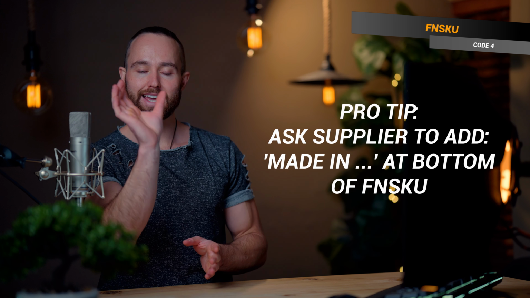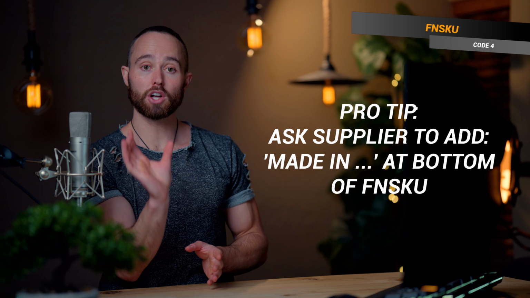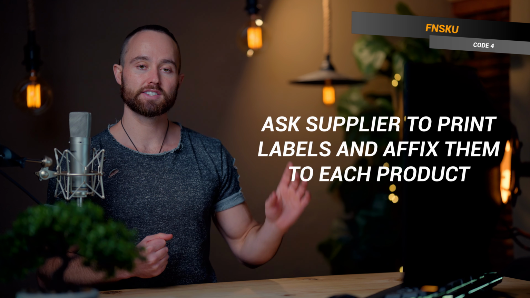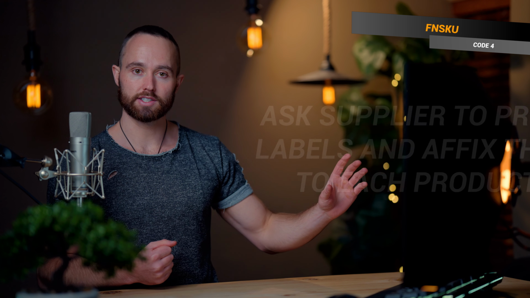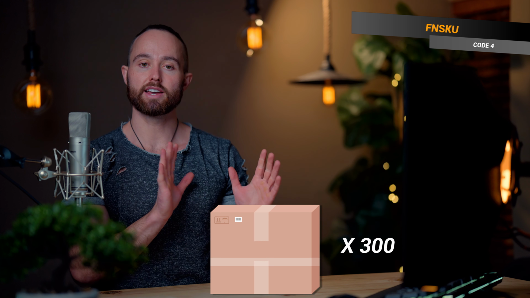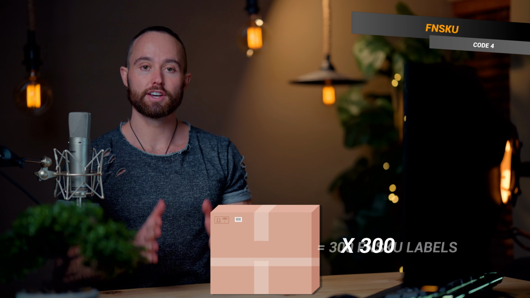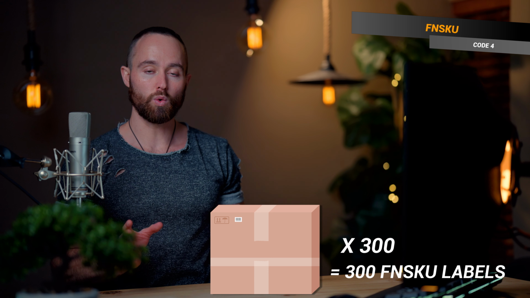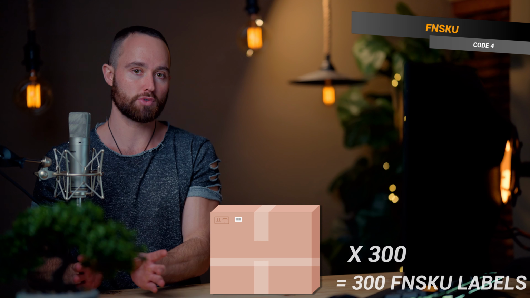Ask them to put made in country at the bottom of this FNSKU. And then you're going to ask your supplier to print these labels out and affix them to every individual unit. So if you have 300 units of inventory for one FBA item, you are actually going to have 300 FNSKU labels printed out and one affixed to each of those products.